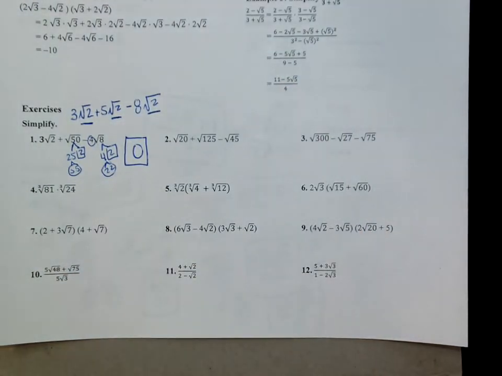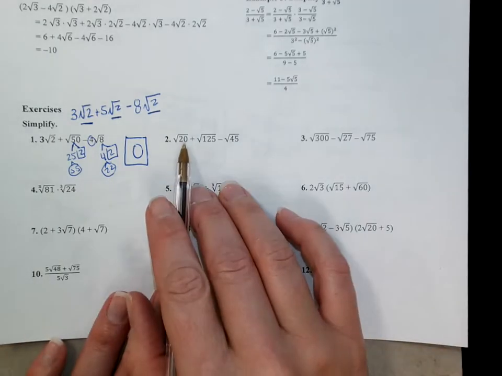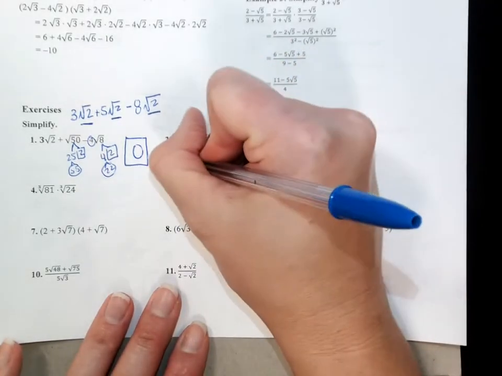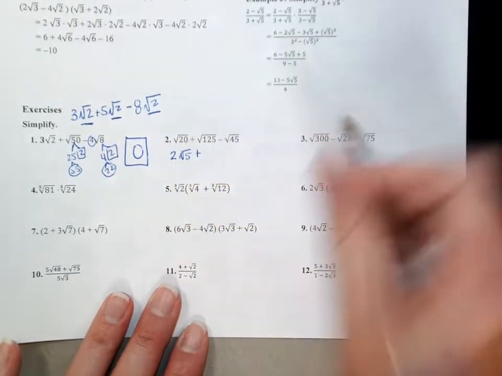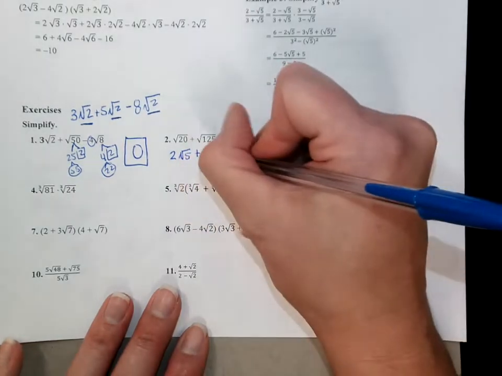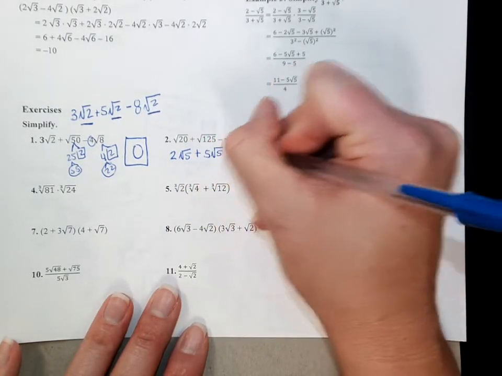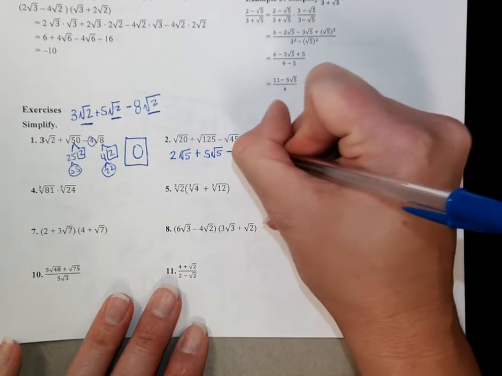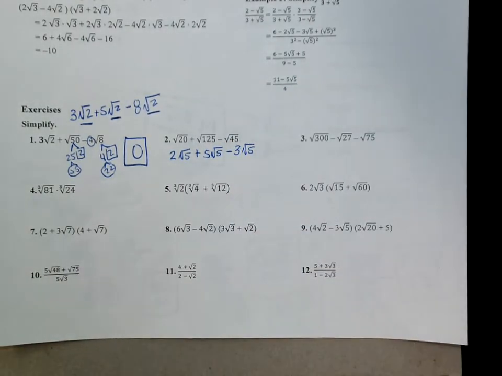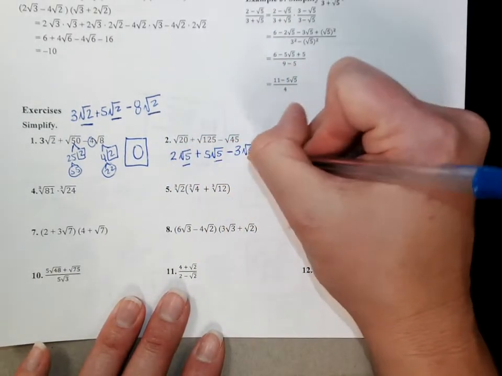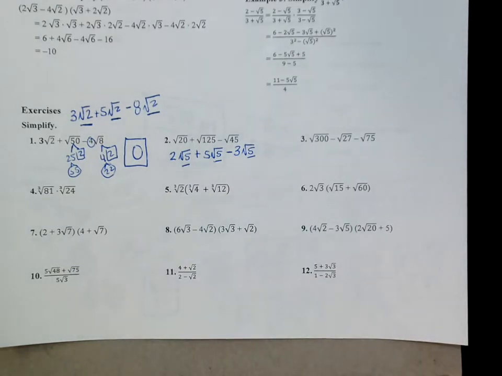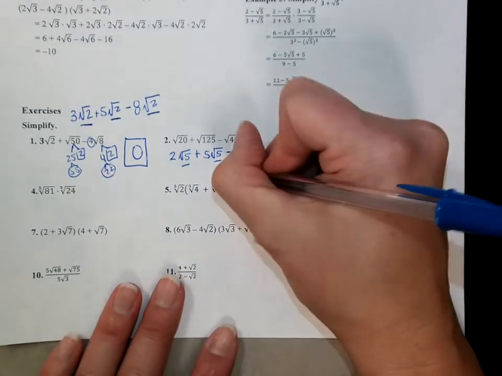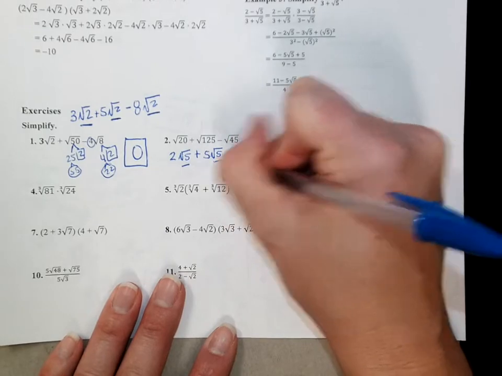Okay, so the same thing on this next one. I'm going to skip a couple steps because I know my square roots pretty well, right? 20 is just 4 times 5, so that's going to be 2 square roots of 5. 125 is 25 times 5, so that's going to be 5 square roots of 5. And 45 is 9 times 5, or 3 square roots of 5, okay? If you didn't see how I did that, just do your traditional factor tree. I know you know how to do that. Again, these are all the same, so I can combine those. 2 plus 5 is 7. 7 minus 3 is 4. So 4 square roots of 5 is your solution.